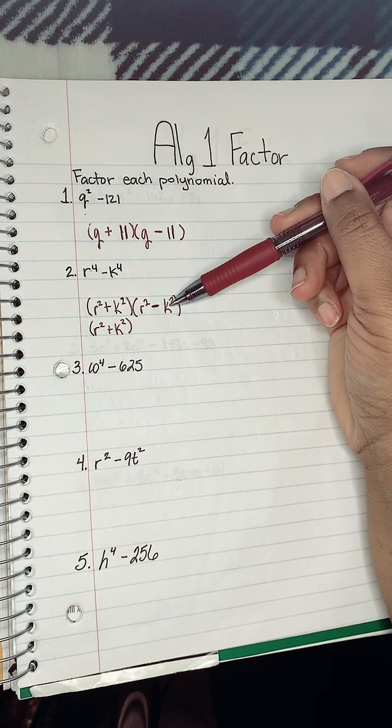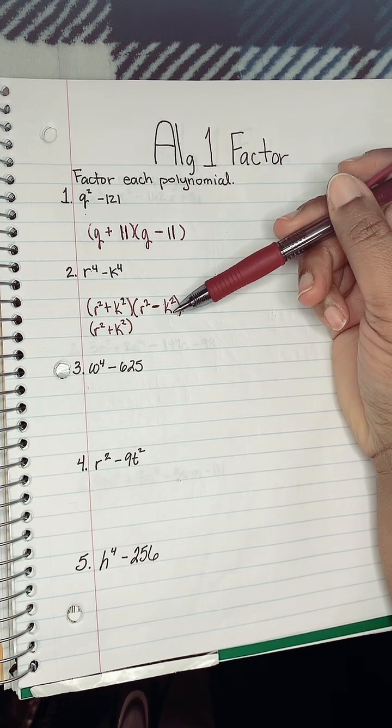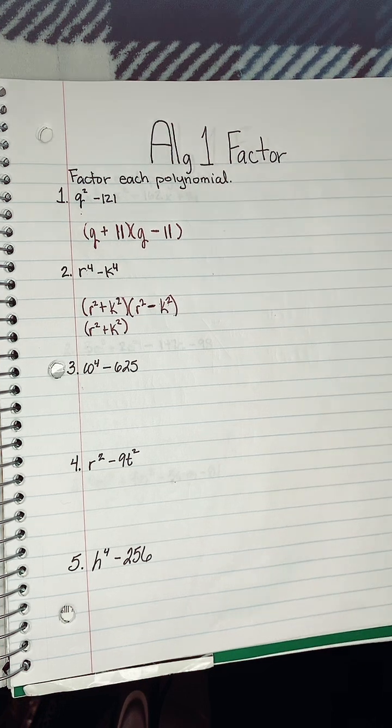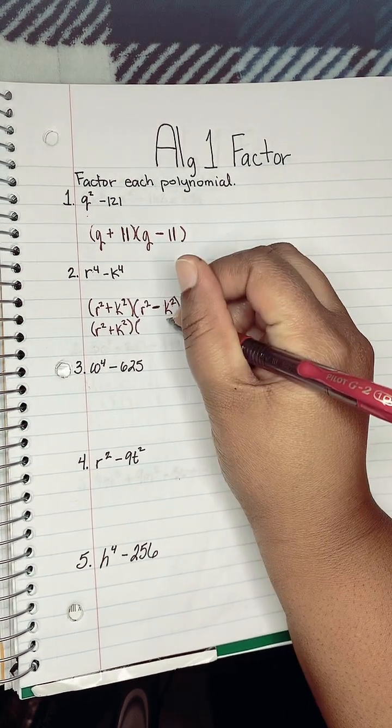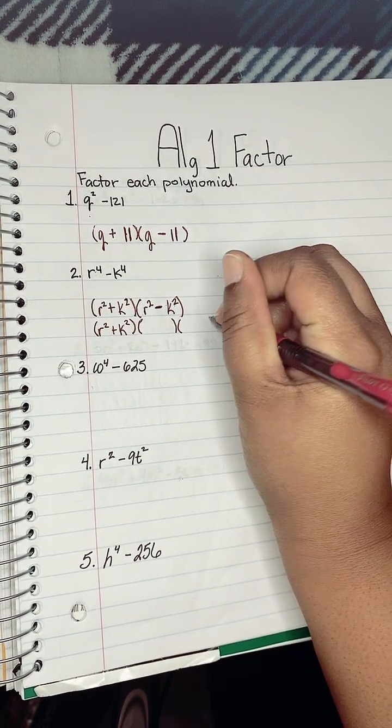I hope you're recognizing another difference of squares. This is what I'm doing in my math class right now. Oh, good, DeAndre. You're doing this right now in your math class. That's wonderful.